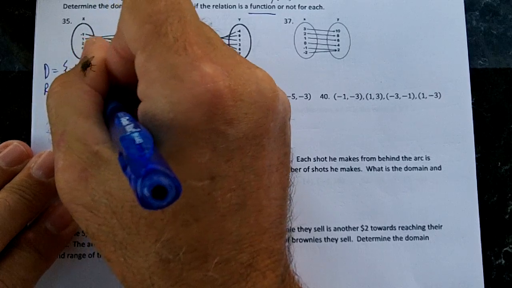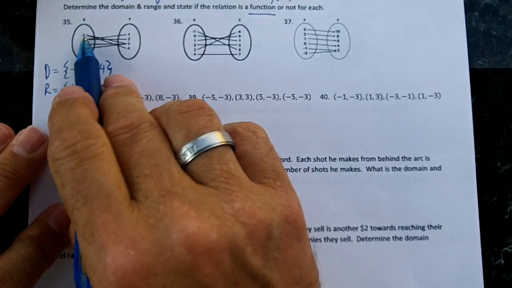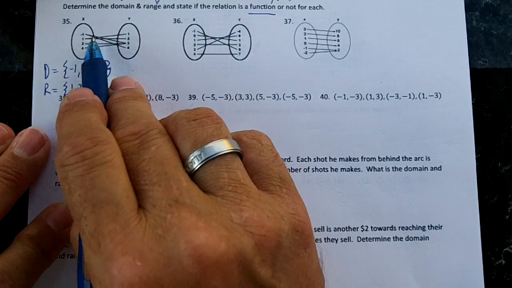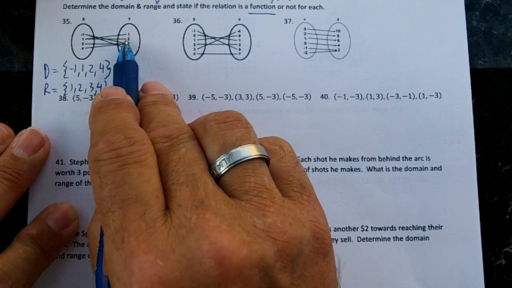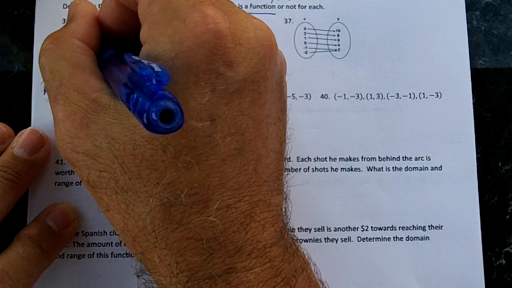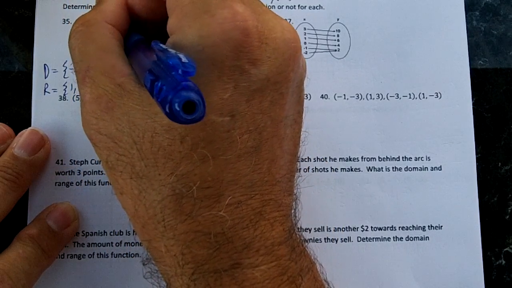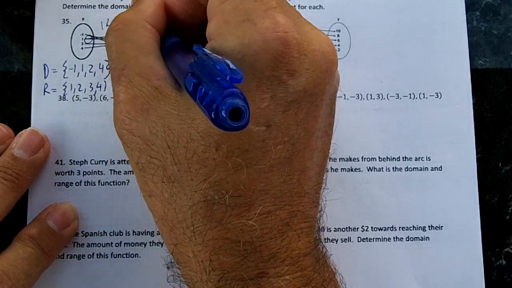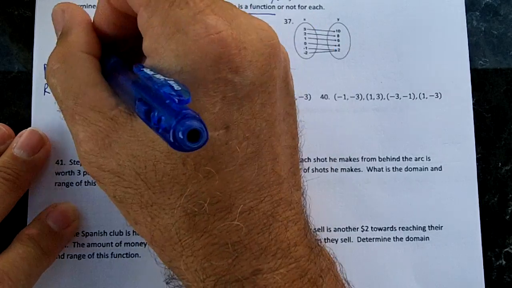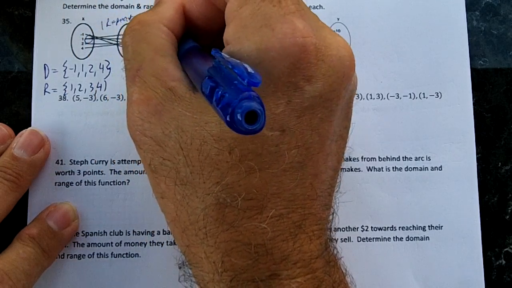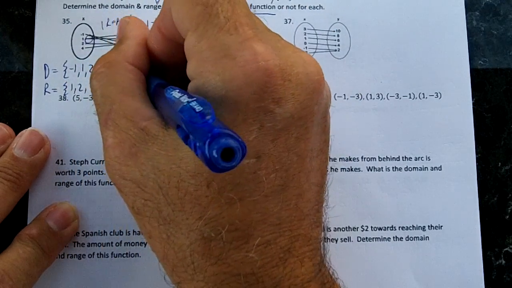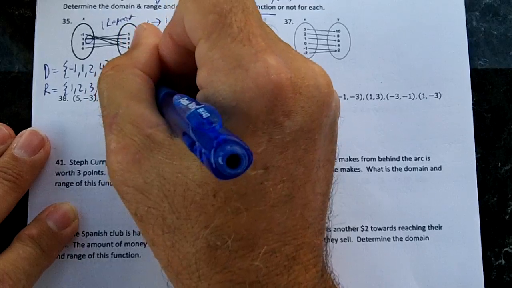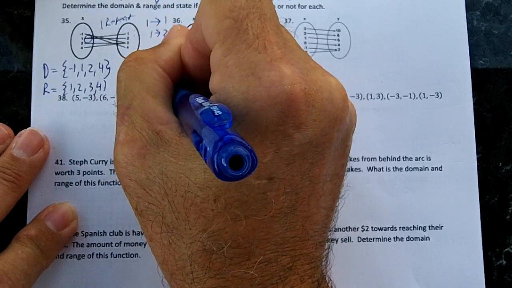Now then, the -1 goes to 4, but look at my 1. My 1 could be 1, and my 1 could be 2, couldn't it? This right here, the 1 repeats. So 1 can end up being 1, and 1 can also end up being 2, can it? So the 1 is being used twice. This is not a function. Each x can only be used once.